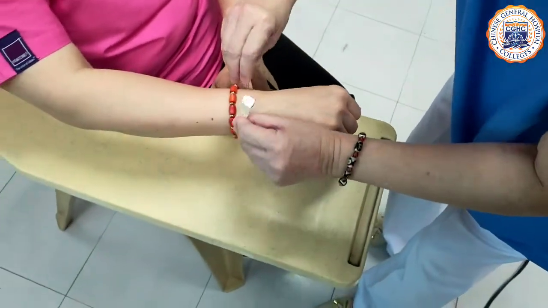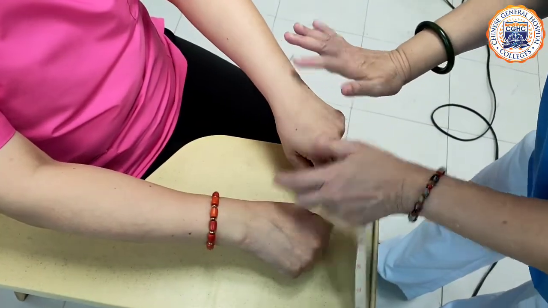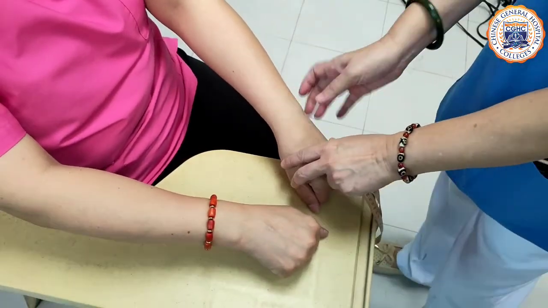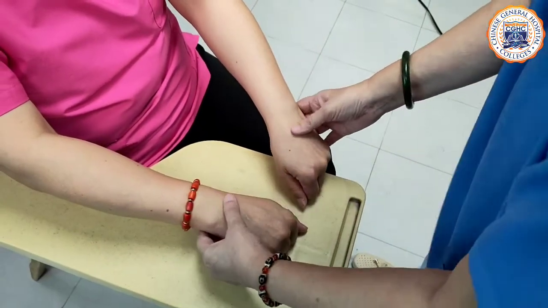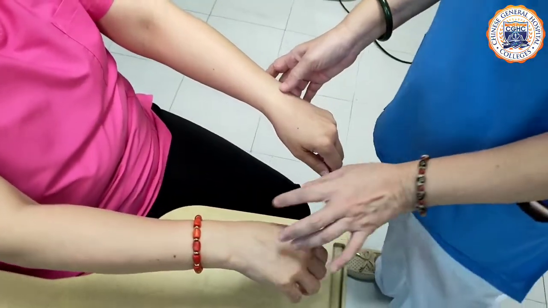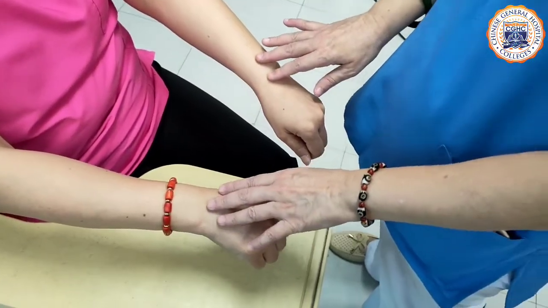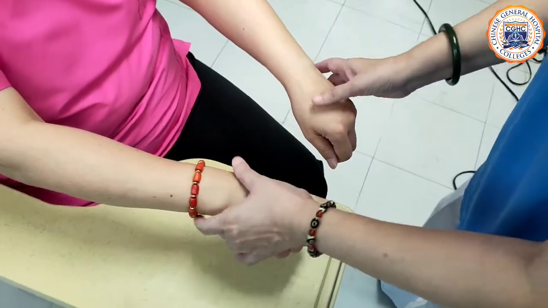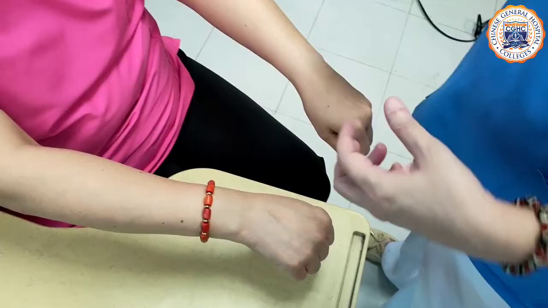Shape, symmetry, color, and swelling. Palpates for tenderness, nodules, and test for ROM. So, based on the size, I gathered 6 inches, so it is symmetrical, and there is no discoloration or swelling. The shape is normal. That means there are no deformities or bony prominences or overgrowth.